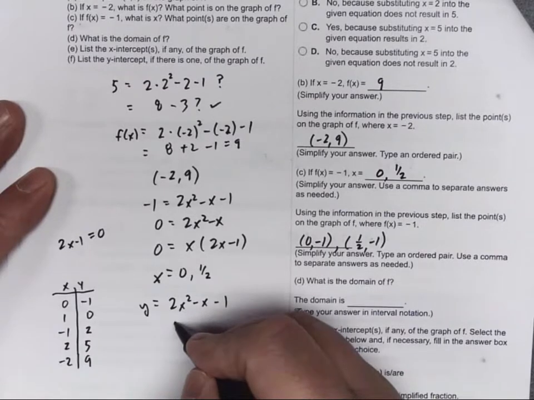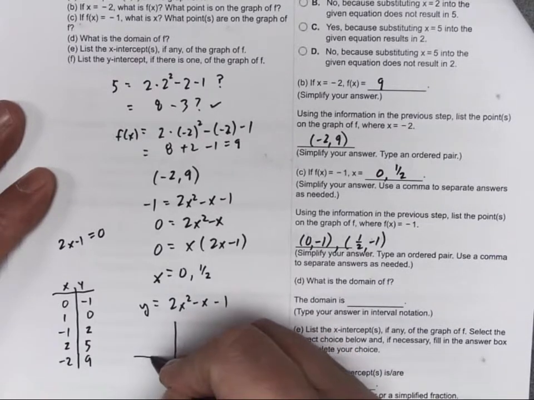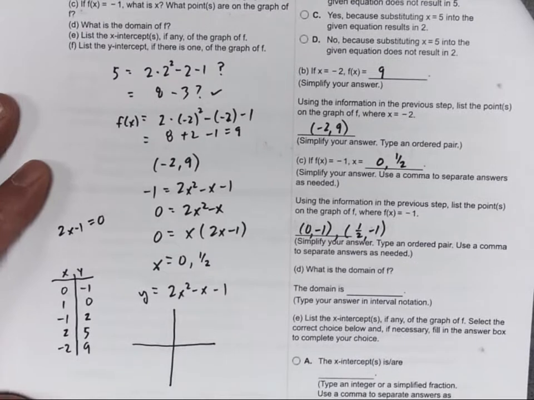Now I'm going to do a quick sketch of this graph and see what it looks like.